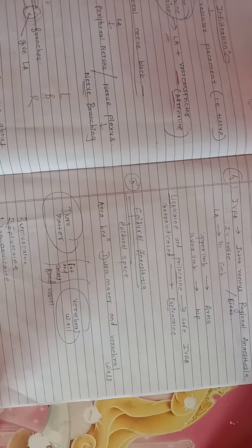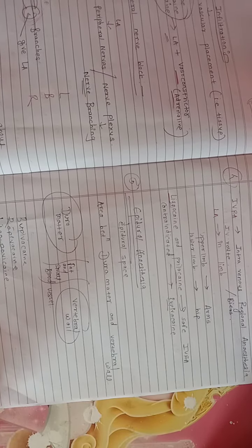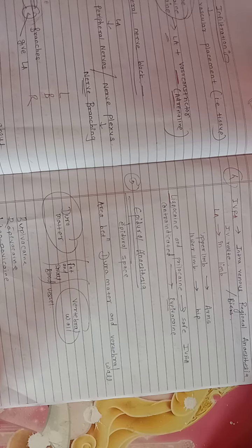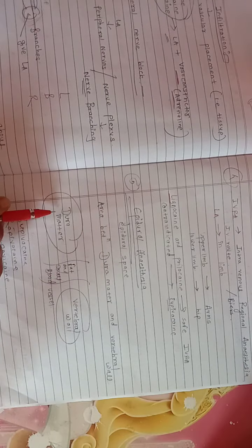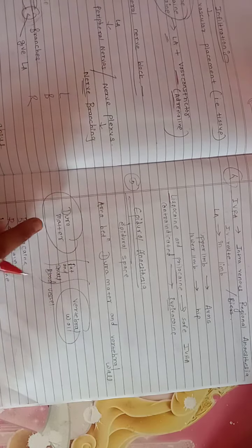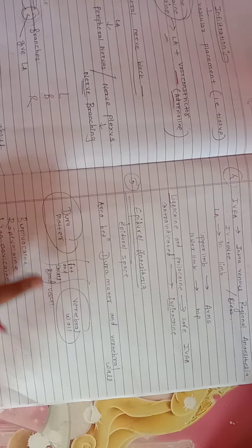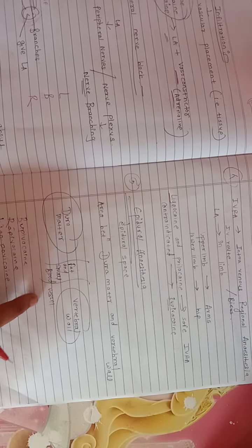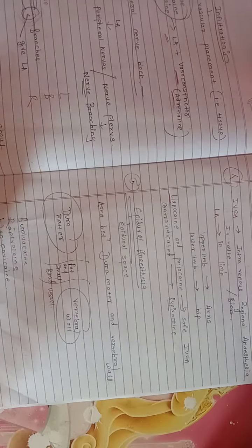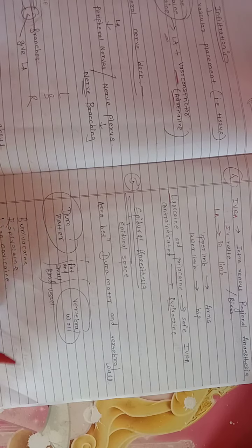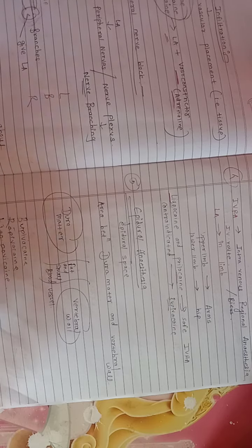Next method is epidural anesthesia. In epidural anesthesia, we inject local anesthetic into the epidural space. Epidural space means the area between the dura mater and the vertebral wall. In between the two, there is some fat and some blood vessels present, and in this area we inject the local anesthetic. Examples: bupivacaine, ropivacaine, and levobupivacaine. That is the example of epidural anesthesia.